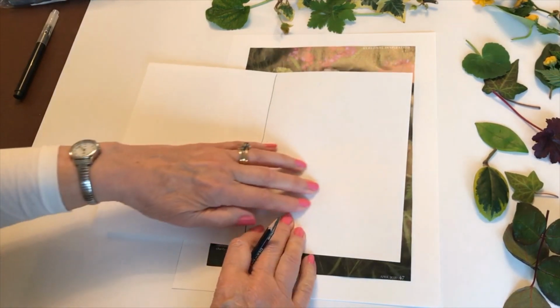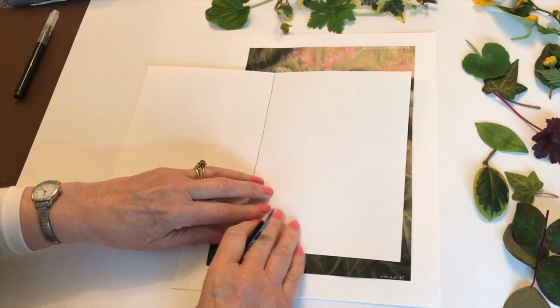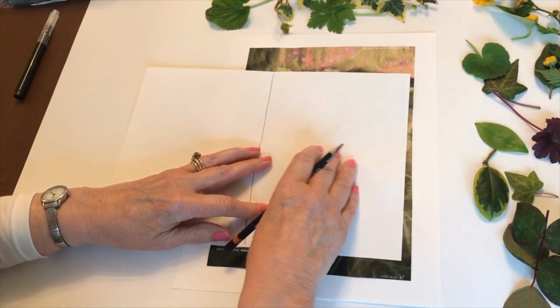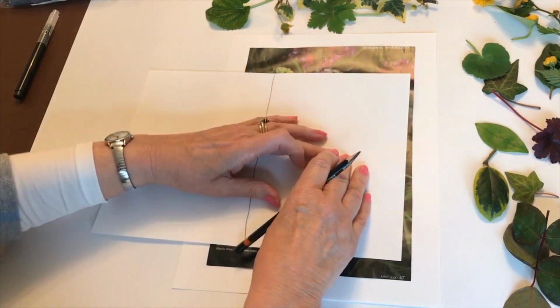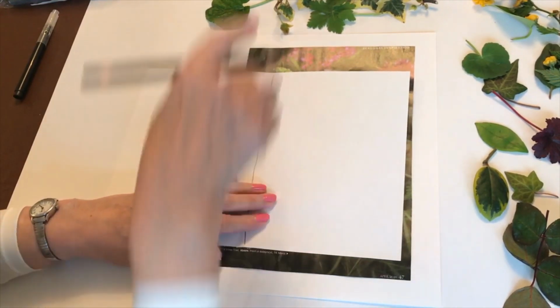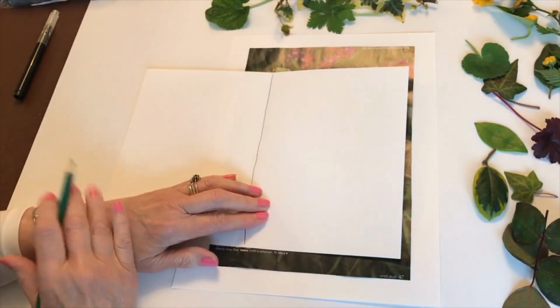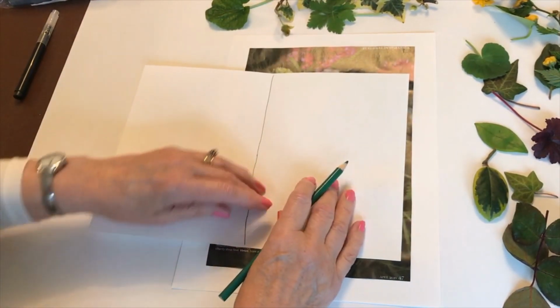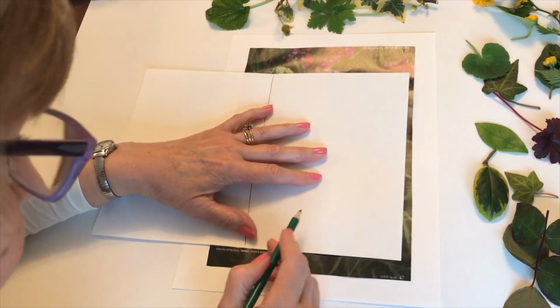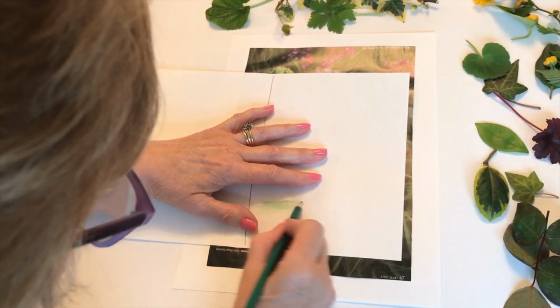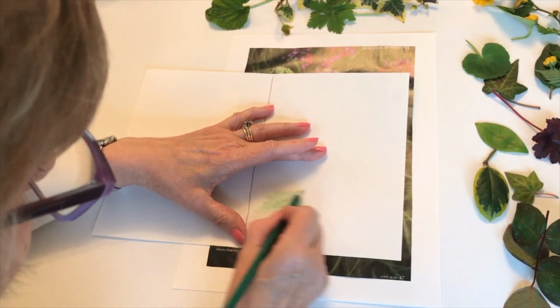Now you can feel where that leaf is. If you push very hard, children, you can feel where the outside of that leaf is. And then if you've got a wax crayon, it works much better, but I've only got a pencil crayon, so I'll start on pencil, trying to go in the same direction.